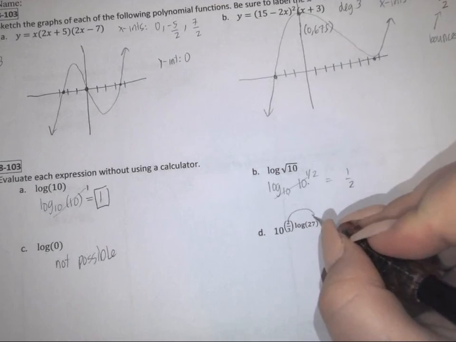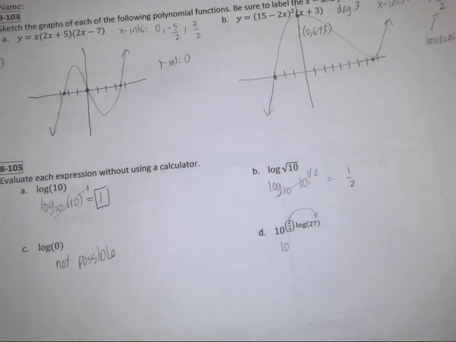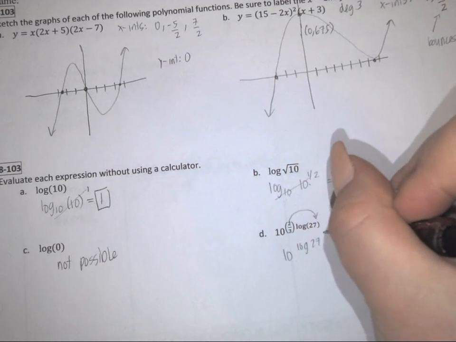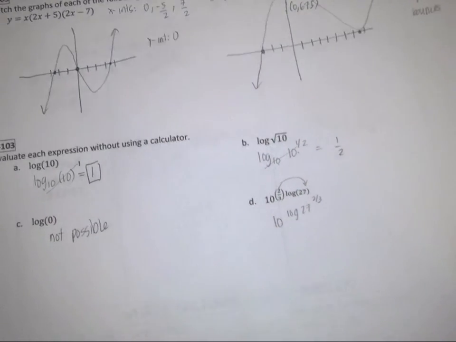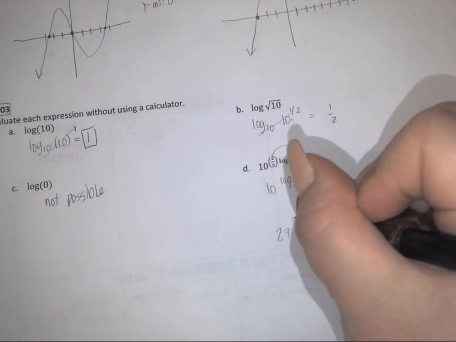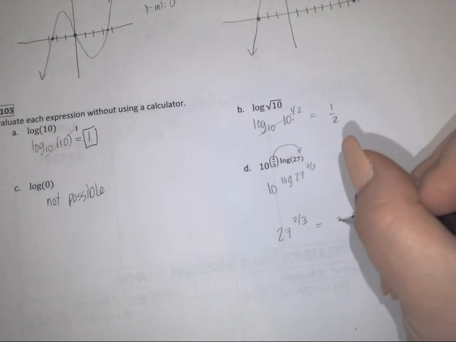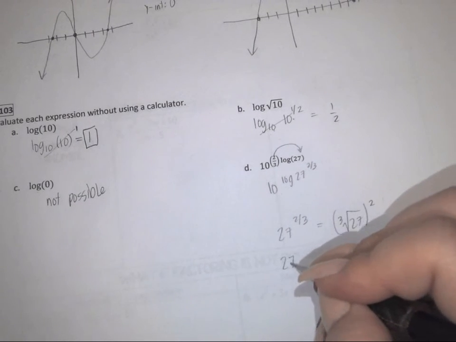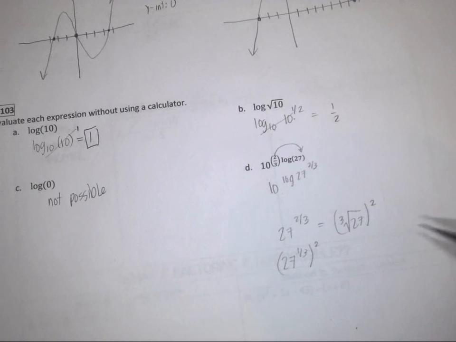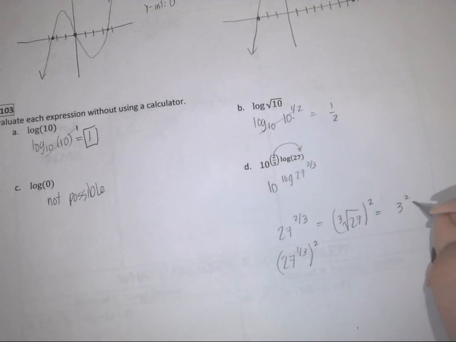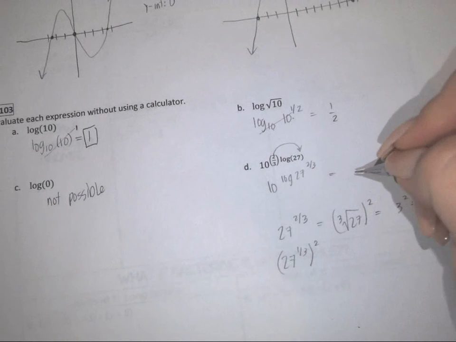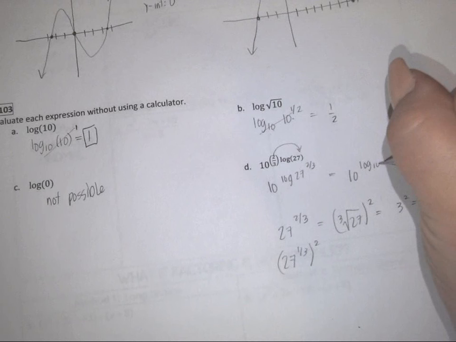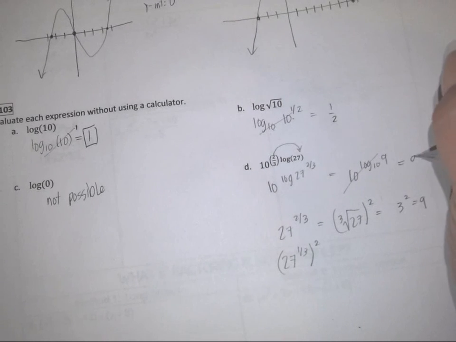So bring up the 27, so that's 10 to the log of 27 to the 2/3. And let's simplify 27 to the 2/3 a little bit. Really that's the cube root of 27 squared. So then that's 3 squared, which is 9. So then that's 10 to the log base 10 of 9. So then those cancel and you get 9.